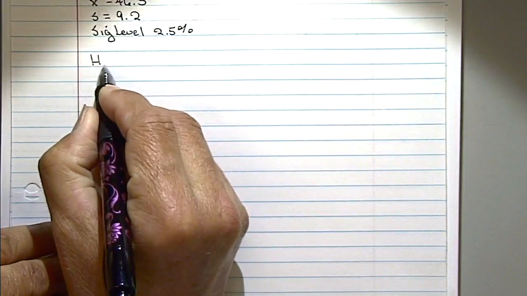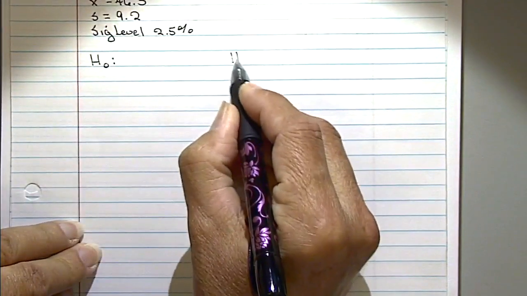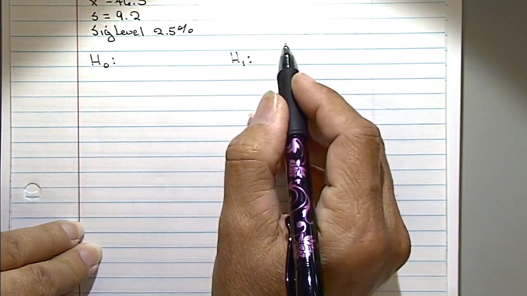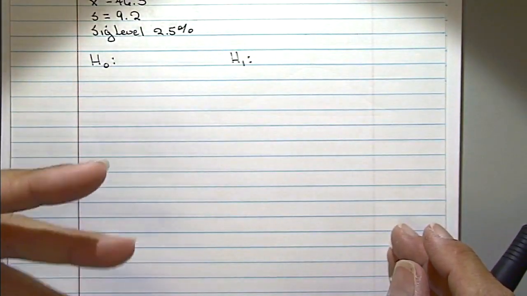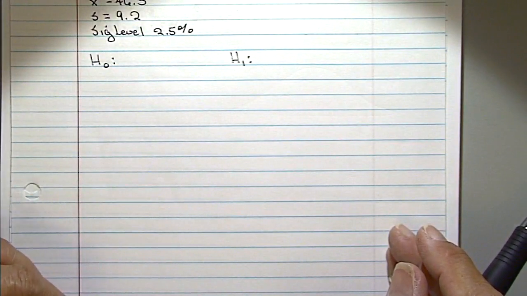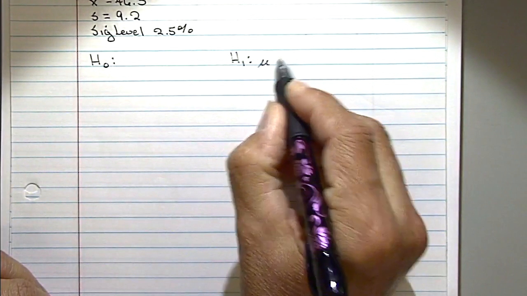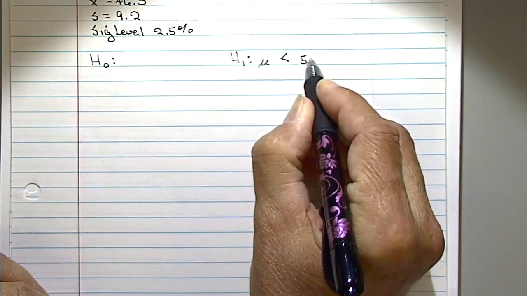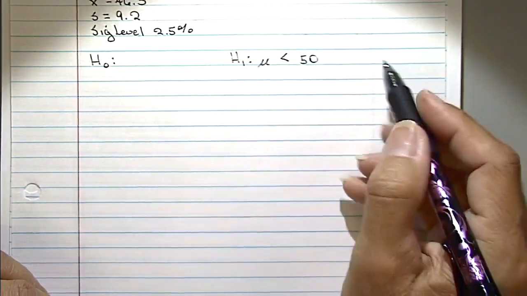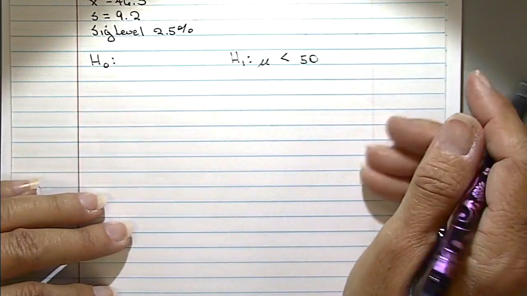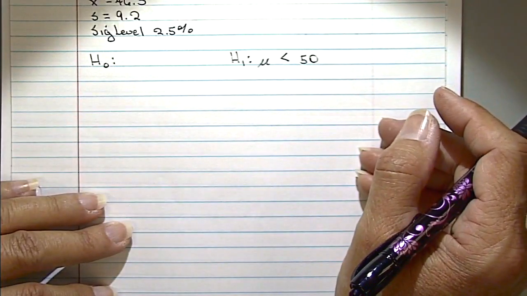I said to you that I want you to test and see if the average is less than the 50 pounds that we think, okay? If it's less than, that's where I come up with my hypothesis statement. The population mean, the average, is actually less than the 50 pounds anticipated, okay?